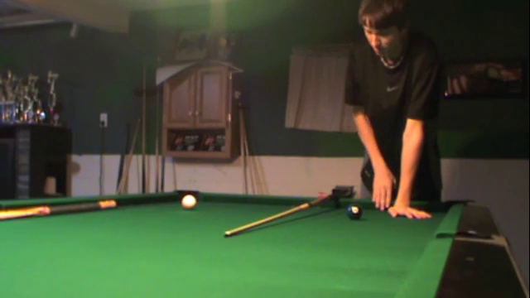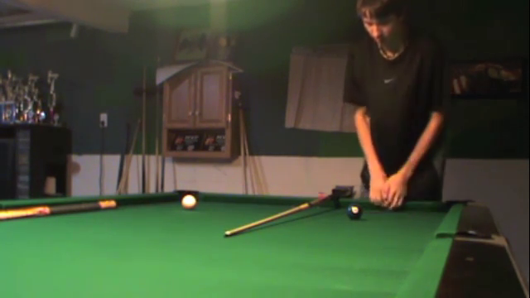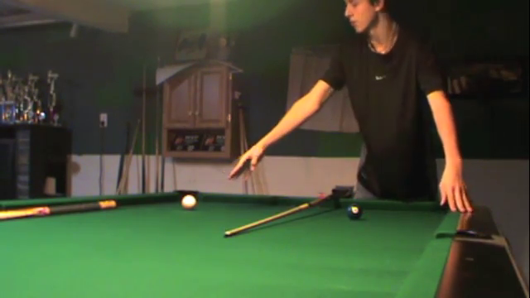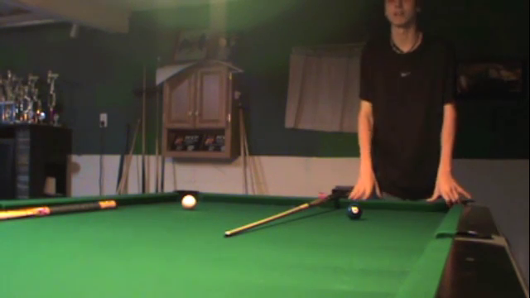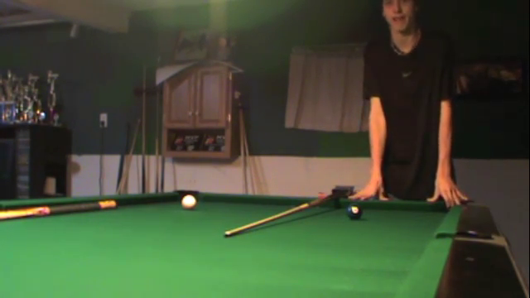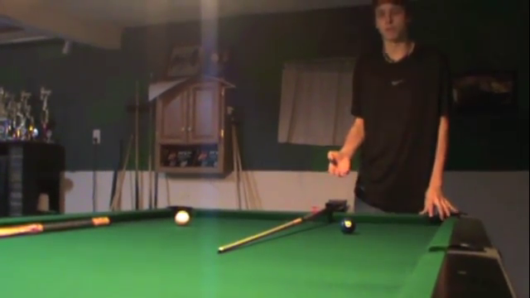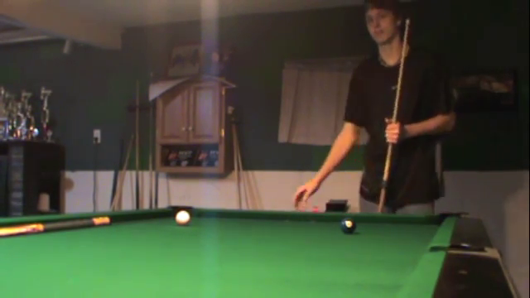It's okay if it hits this rail and comes out to wherever it comes out to. It's not a foul. But if you hit any side rail or your opponent's ball or make it in the pocket, you automatically lose the lag and it's forfeited to your opponent. Me and my friend Kelton are going to display some ways to shoot the lag.